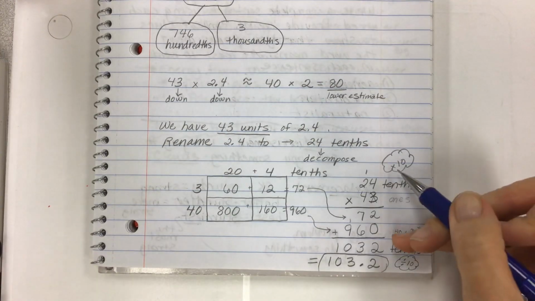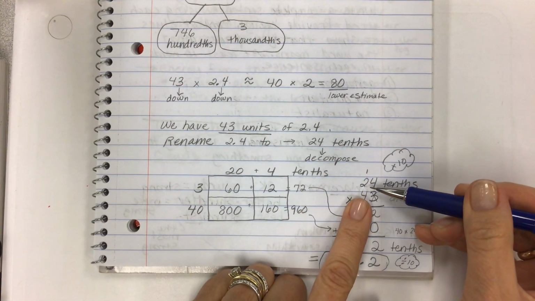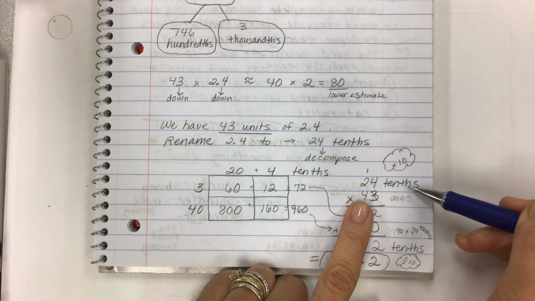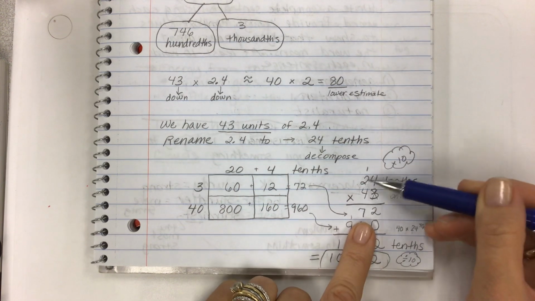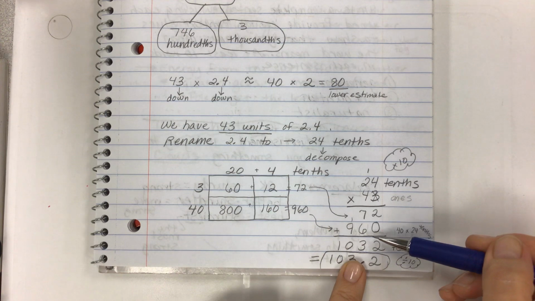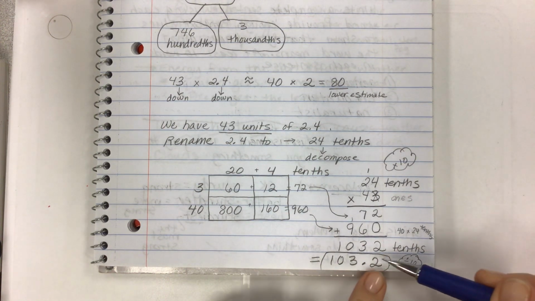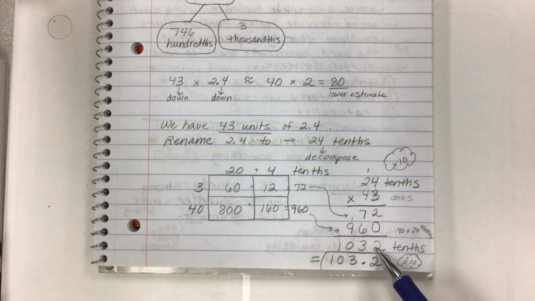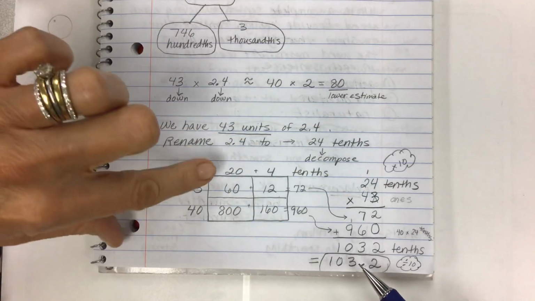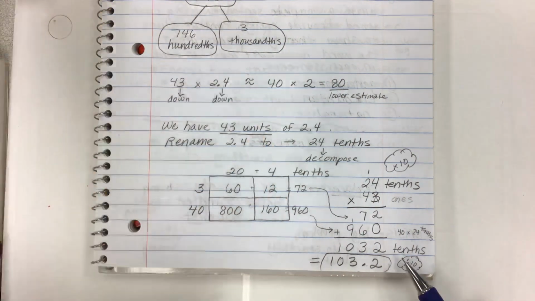So this is where we do and undo. If you take that decimal out of the 2.4, rename it as a unit form, 24 tenths. Multiply as though the decimal is not there, just standard algorithm. You have your label, and then put the decimal back. Same numbers, put the decimal back. It was tenths to begin with, up here, the 2.4. It was tenths to begin with, it should be tenths at the end.